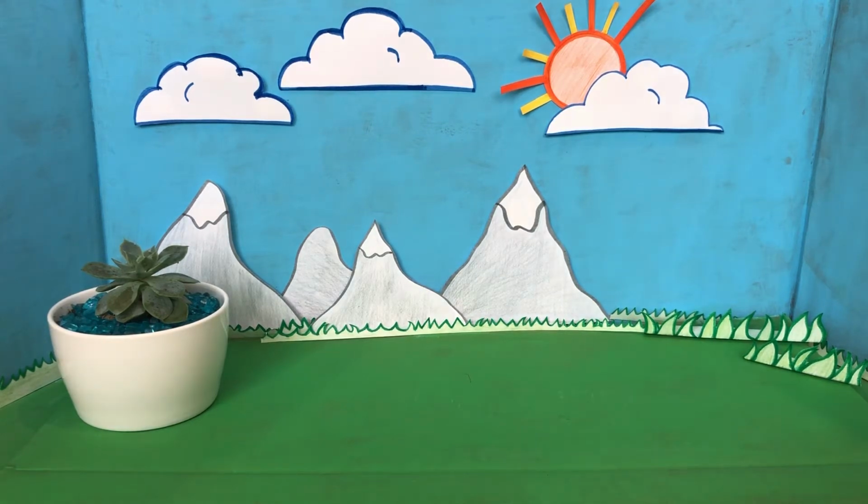Bracken's Cardboard Theater. Today we are going to talk about food chains. Food chains are going to be one of several different ways that you can show how energy and matter move through an ecosystem. It shows a relationship where one organism is consuming another organism.